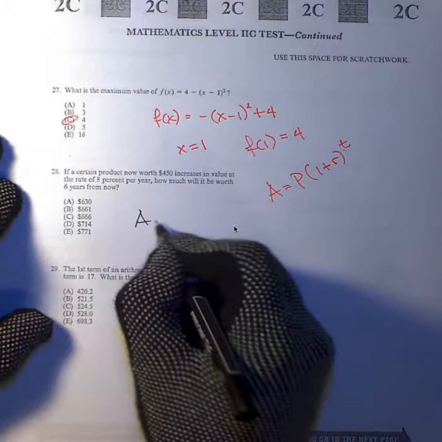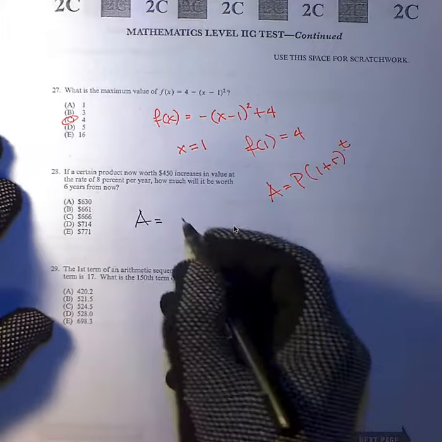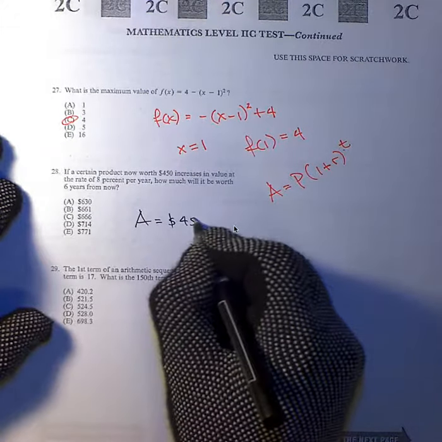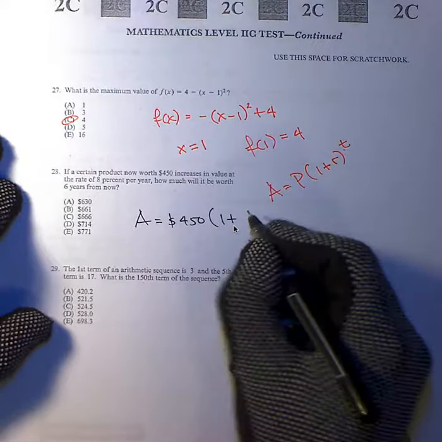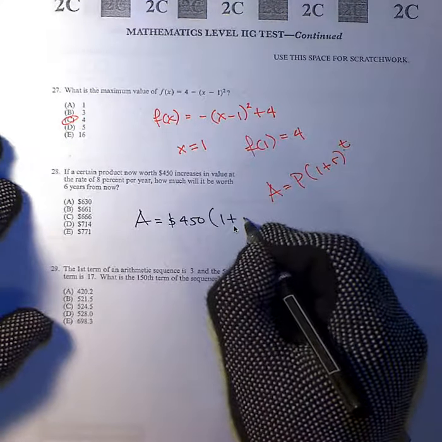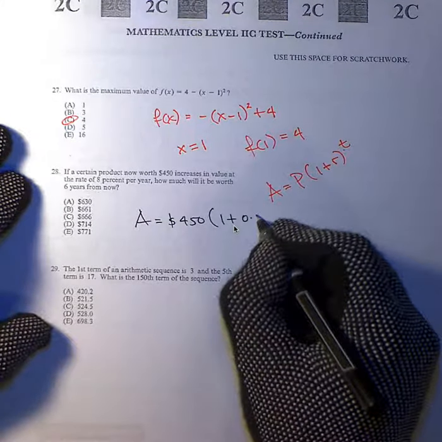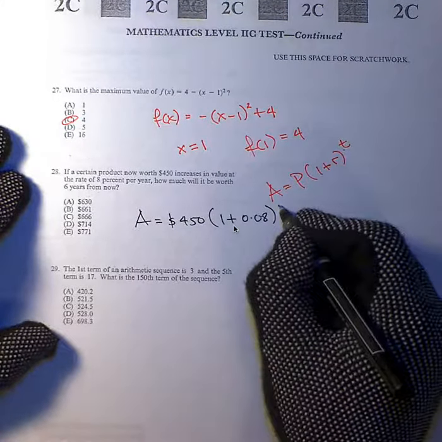So we see that in 6 years, we'll have an amount equal to our principal, 450, times 1 plus our rate of growth, which is positive, it's growth, not decline, and then t is 6.